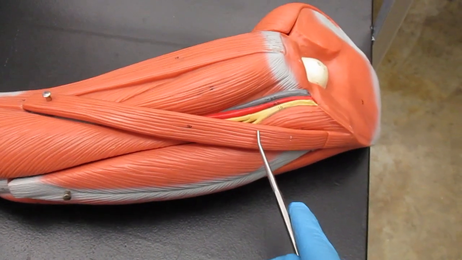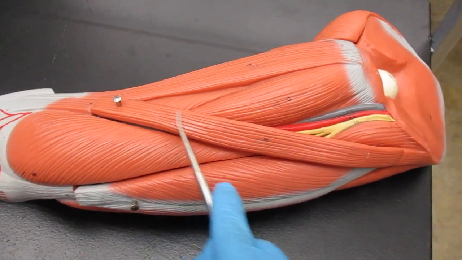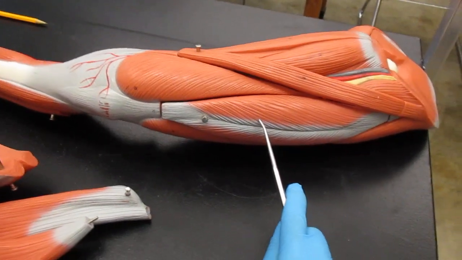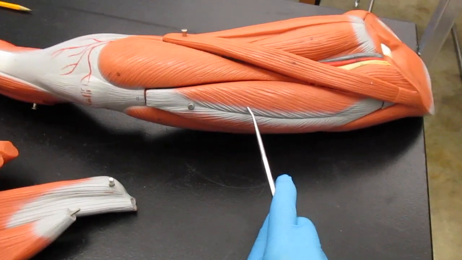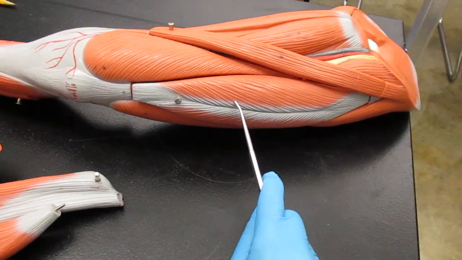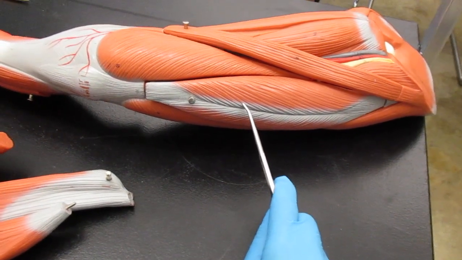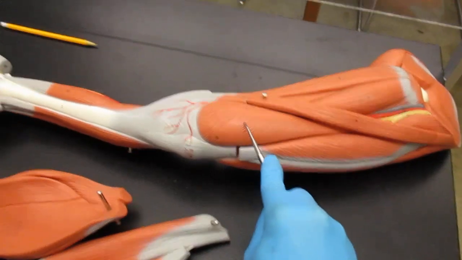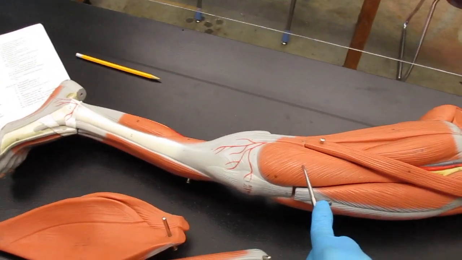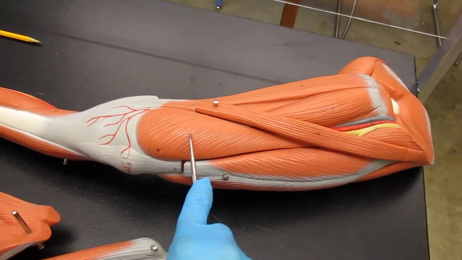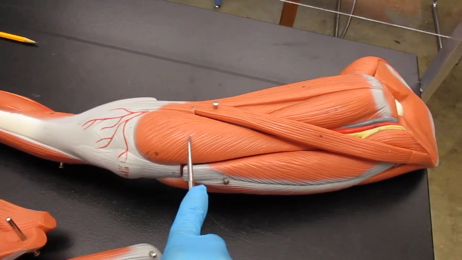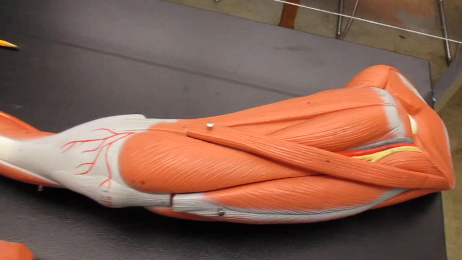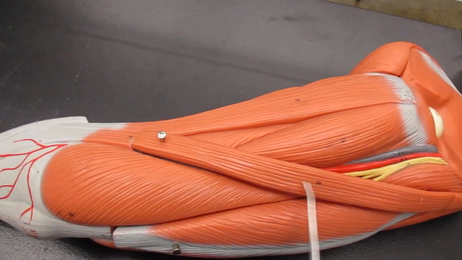This diagonal shaped muscle here is called your sartorius. So what is this muscle right here? You should say rectus femoris or quadriceps femoris. What is this muscle here? We're on the medial side. What is this muscle here? The vastus medialis. So sartorius right here.